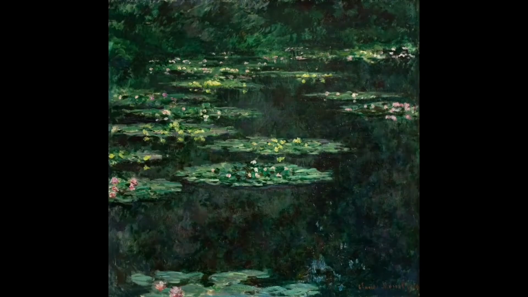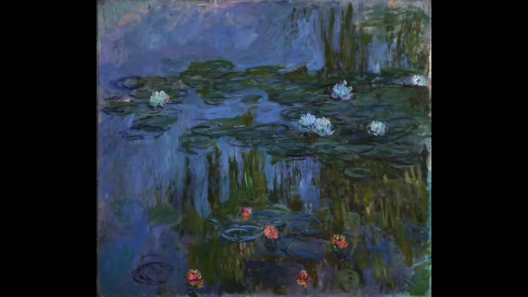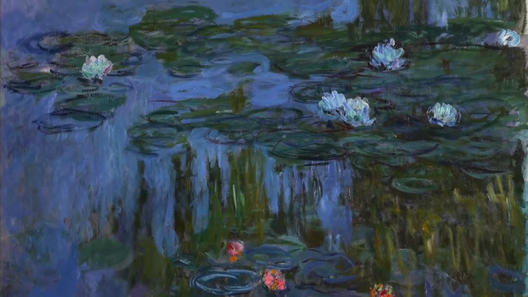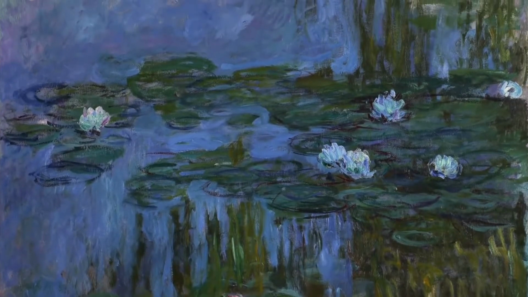I think it's not always appreciated the extent to which Monet was an incredibly knowledgeable and serious gardener. He really knew about plants and horticulture. So the garden itself, I think toward the end of his life, he actually said that the garden was his greatest work of art.